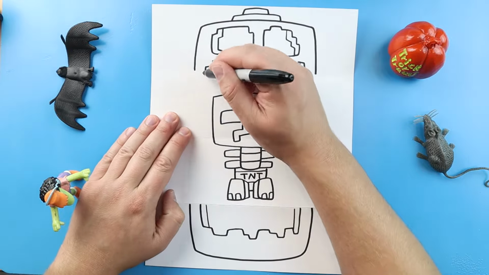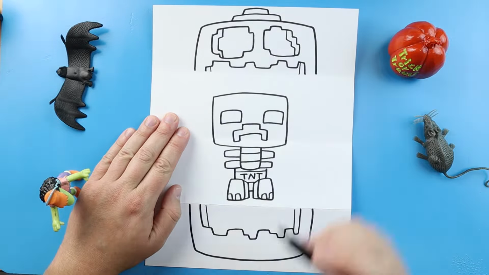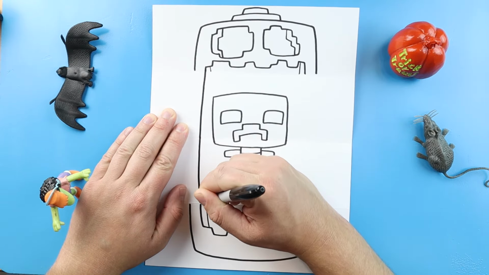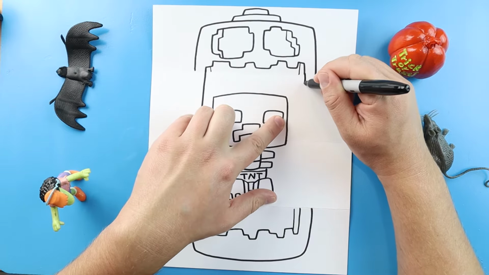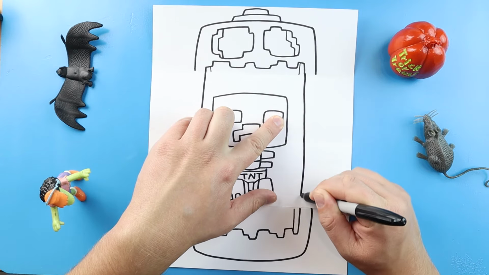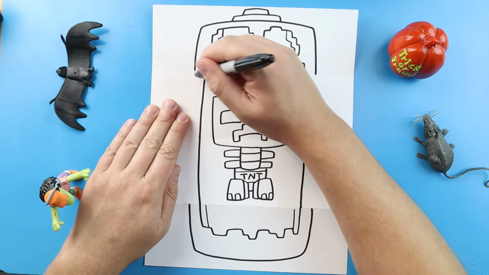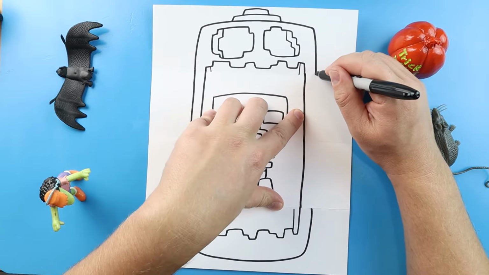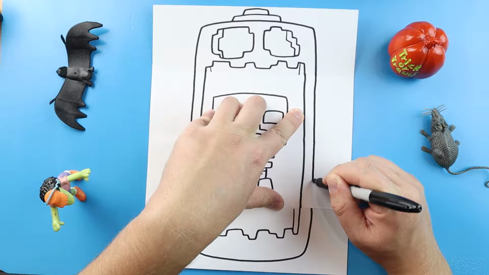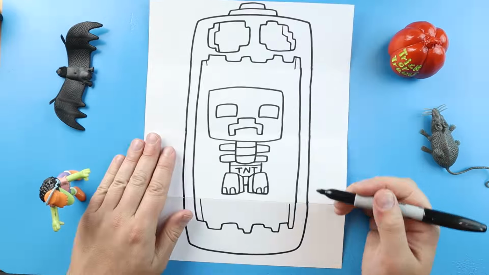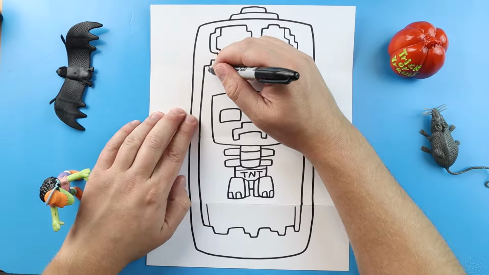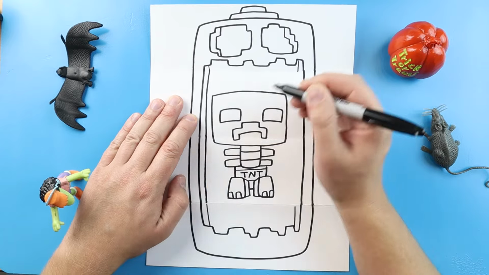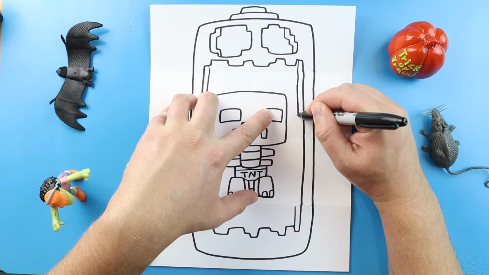Now, once we have that, we want to draw the rest of our little jack-o'-lantern on here. So we're going to start with this line, and we're going to bring it all the way down to this line here. And we're going to do the same thing here. We're going to bring this line all the way down to here. We're going to bring this one down. And then we're going to bring this one down here too. Next, we're going to continue this line down. And then we'll continue this one down too.